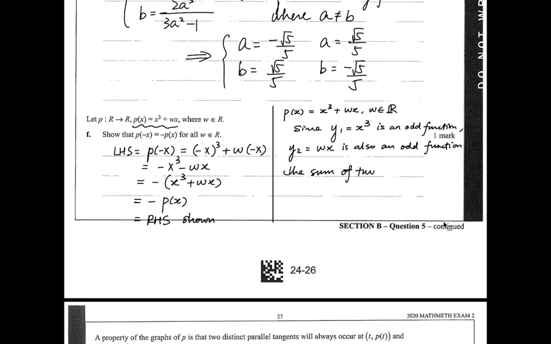of two odd functions is also an odd function. Therefore, P of x equals y1 plus y2 is odd.